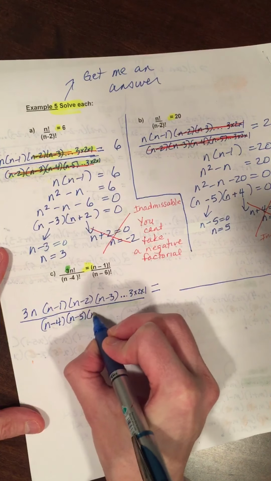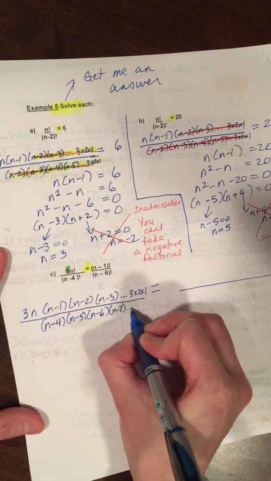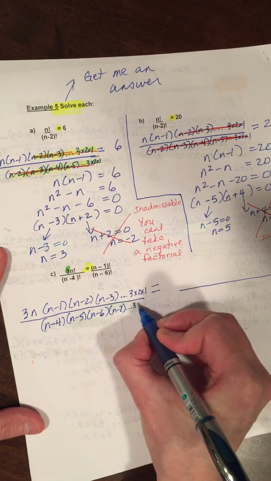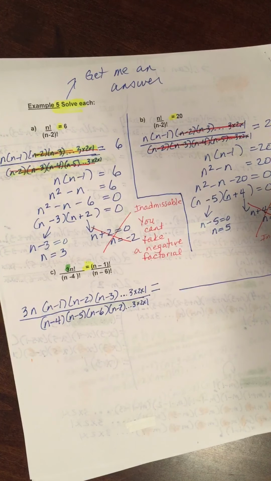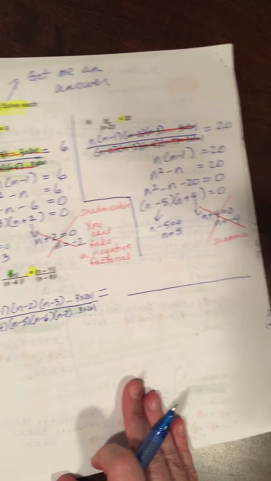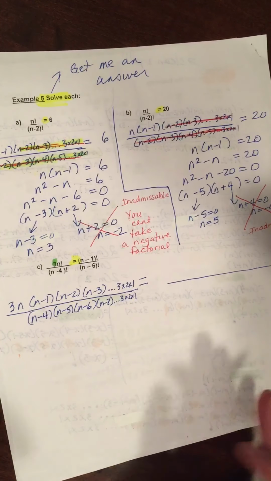n minus 1, n minus 2, n minus 3, ... 3, 2, 1. I'll do the matchy-matchy after. Okay. Let's deal with the right side now.